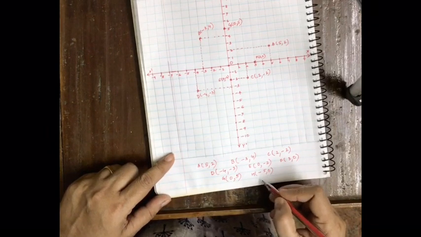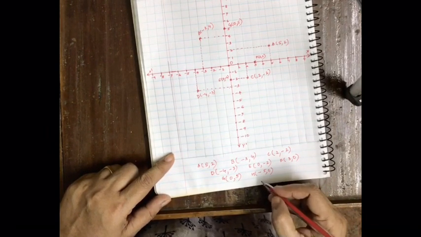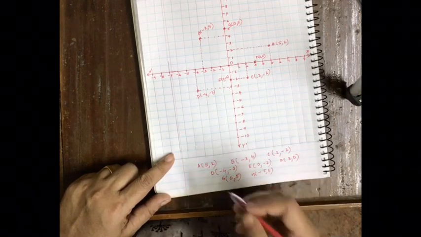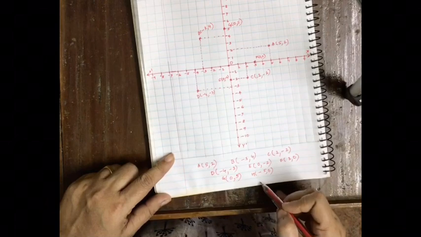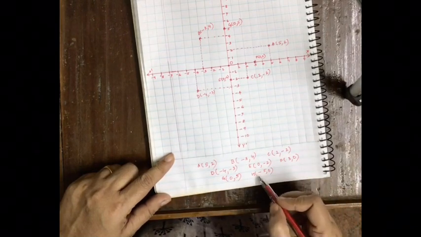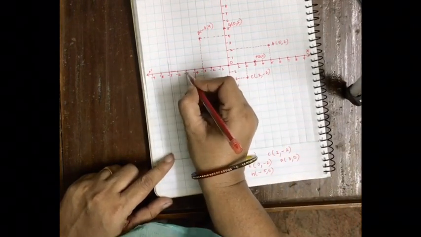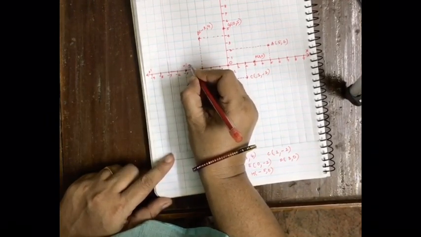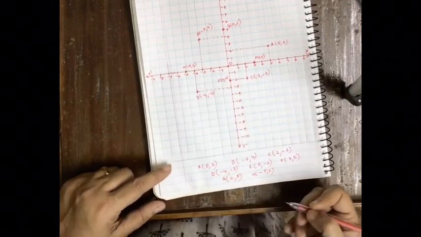Since abscissa is negative, it will be on the negative x-axis. Where? 5 units from the y-axis, 5 units along the negative x-axis. So where is minus 5? Here. So this is the point H, minus 5 comma 0.